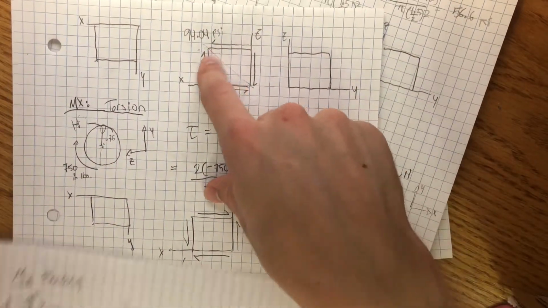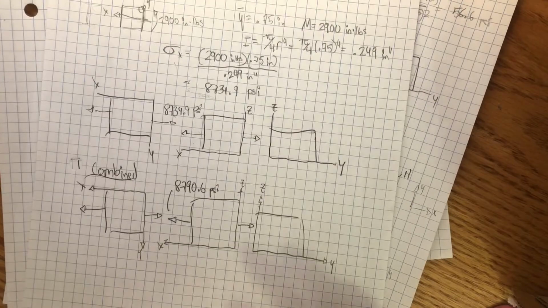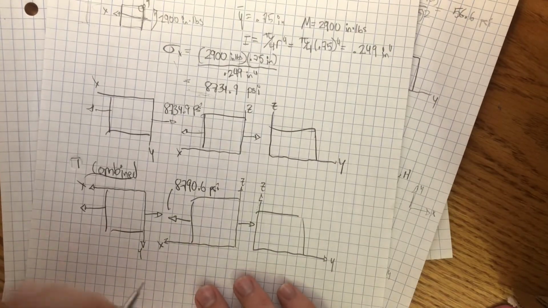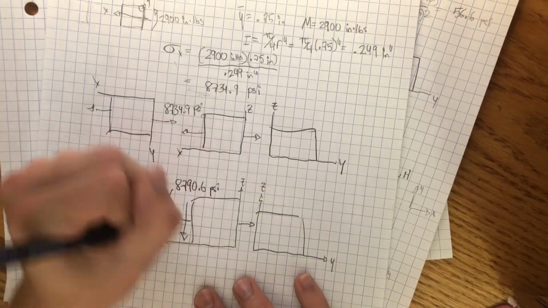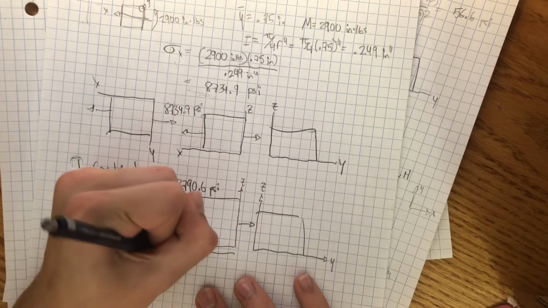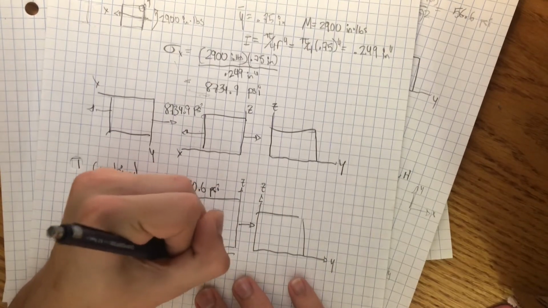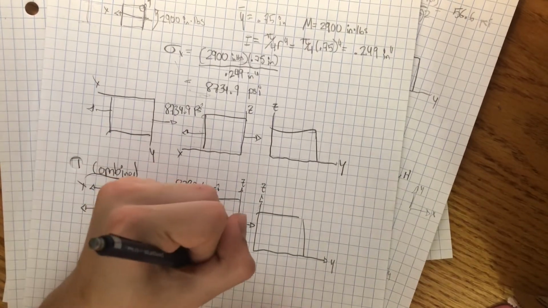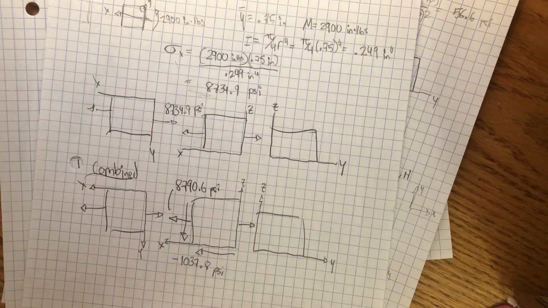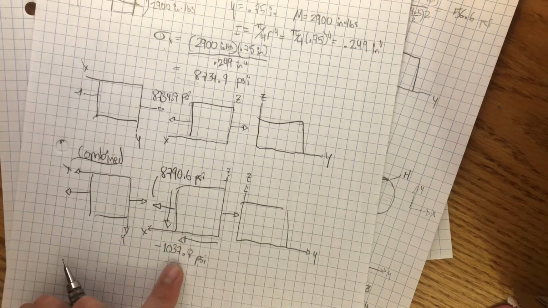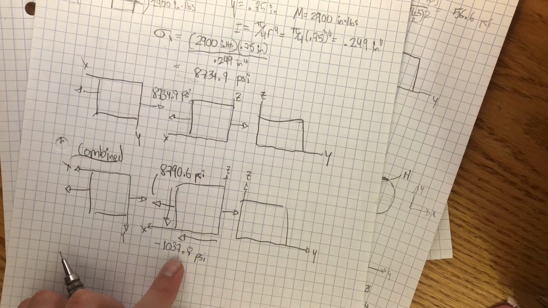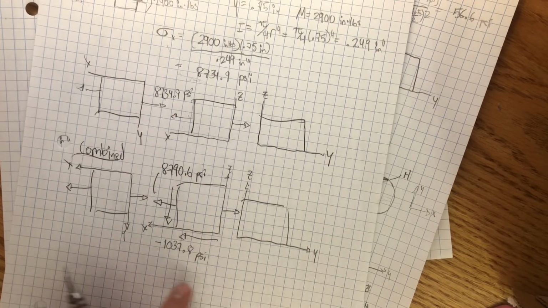So that comes out to a total of negative 1037.8 psi, which we will be putting here. Negative 1037.8 psi right there. And that is our shear stress.